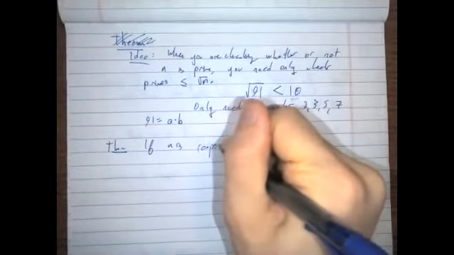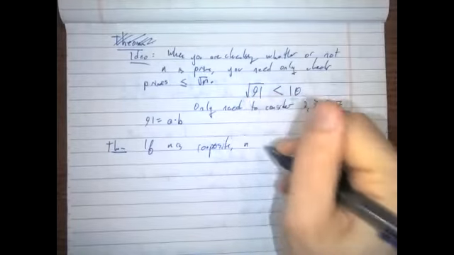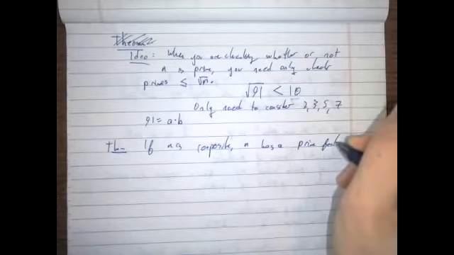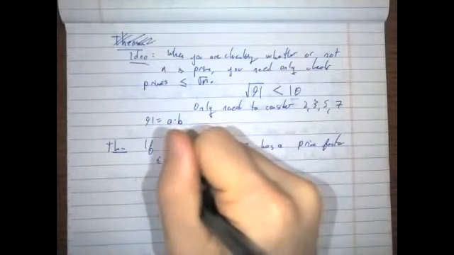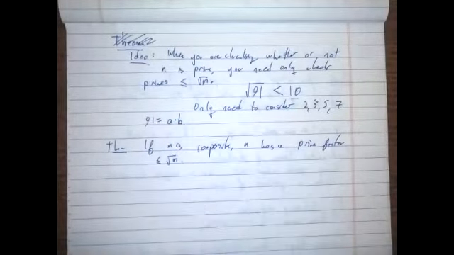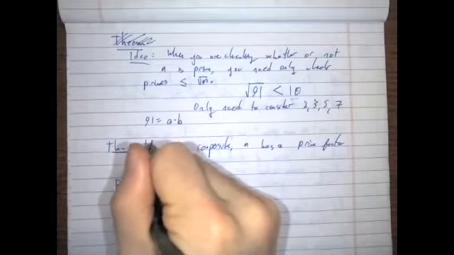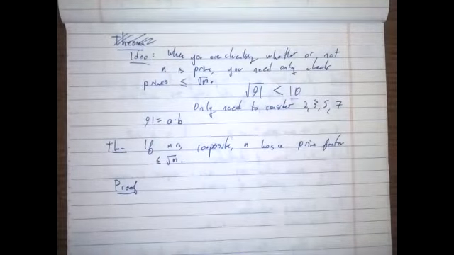If n is composite, n has a prime factor less than or equal to square root of n. And the proof is pretty much identical to what we were discussing.